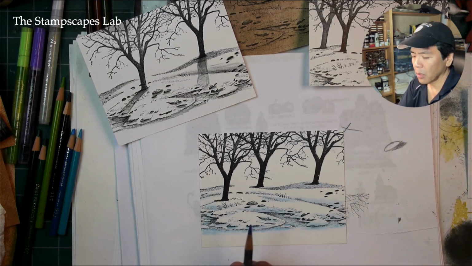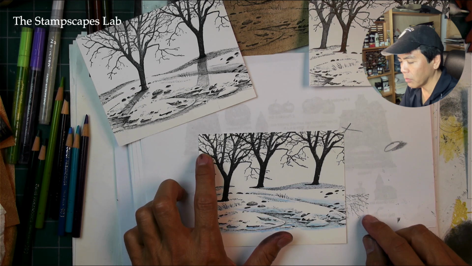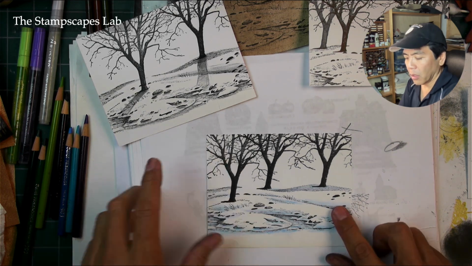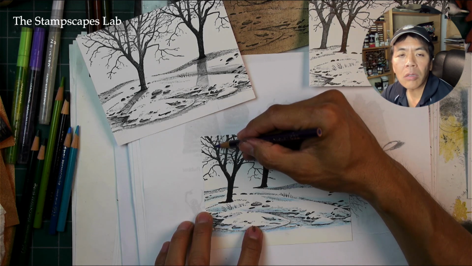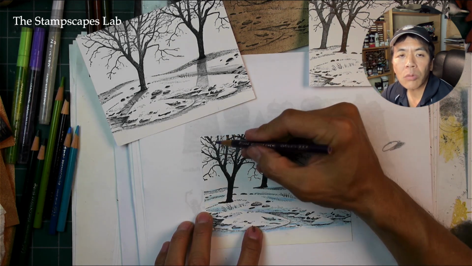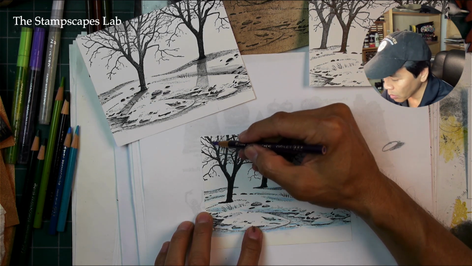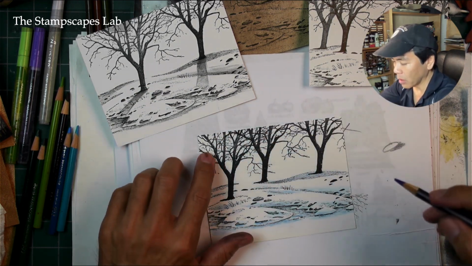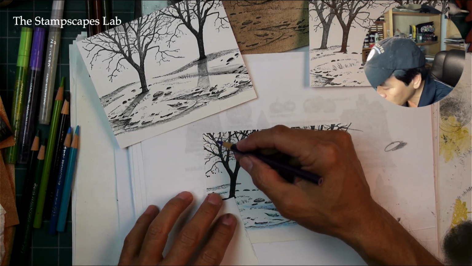Okay, let's mix things up a little bit. Let's put the light source coming from, let's say, right here, just where that one branch meets this larger branch, right there in that Y. I'm going to eyeball it here, but let me get my angles down a little bit.